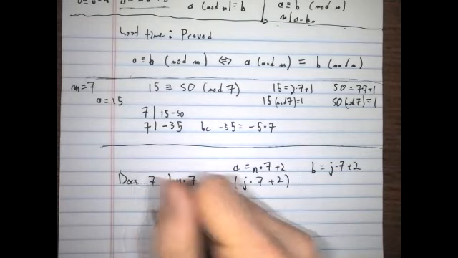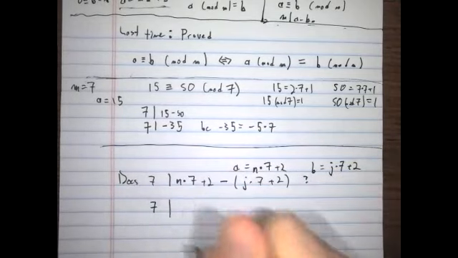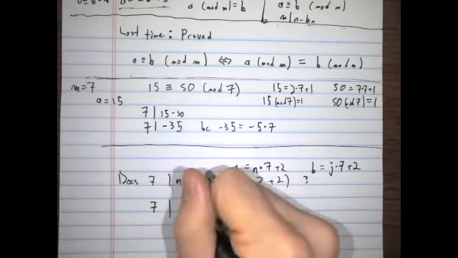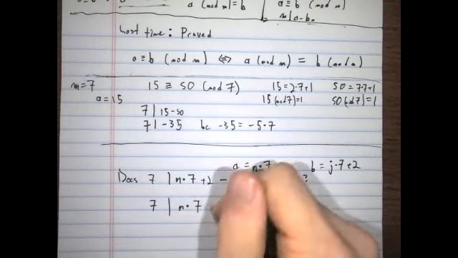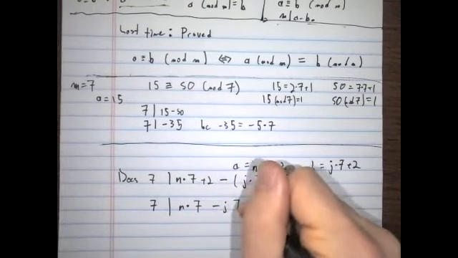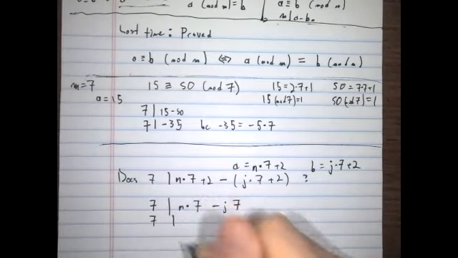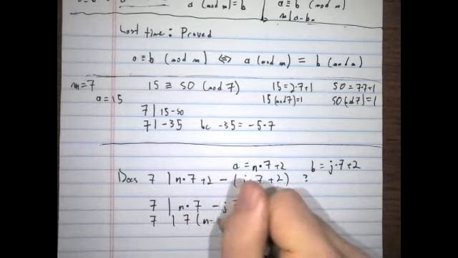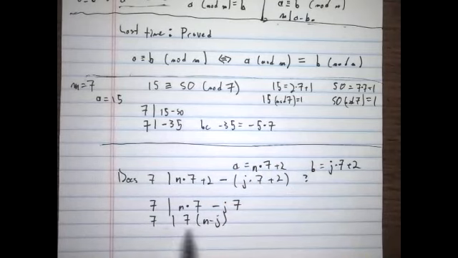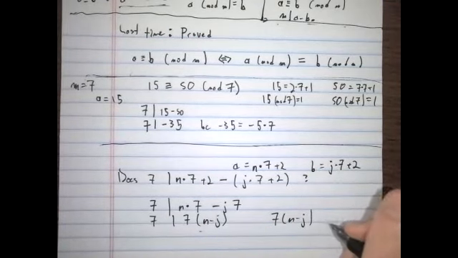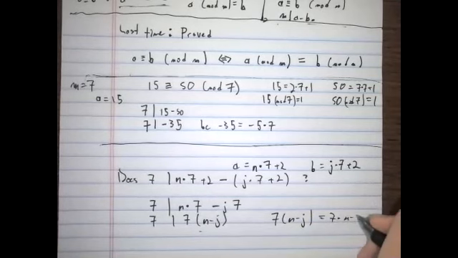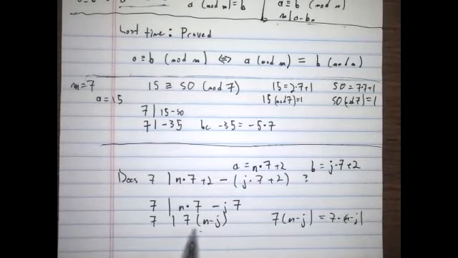The answer is yeah, definitely, because if I expand this out, I'm going to have an n times 7. The plus 2 here is going to cancel with the negative 2 here. So I just have n times 7 minus j times 7, or 7 divides 7 times (n minus j). It's obvious that 7 divides this because 7 appears as a factor.